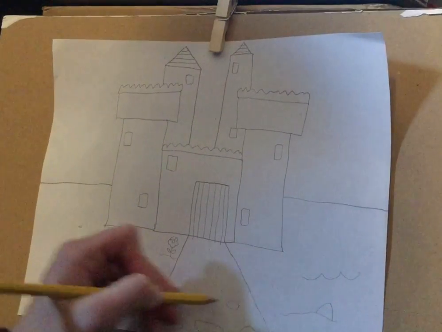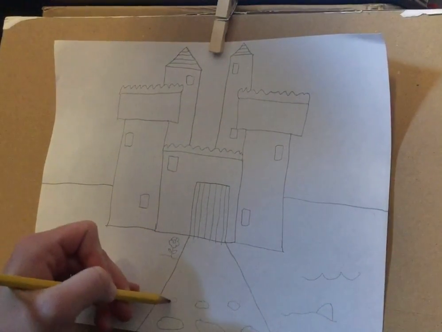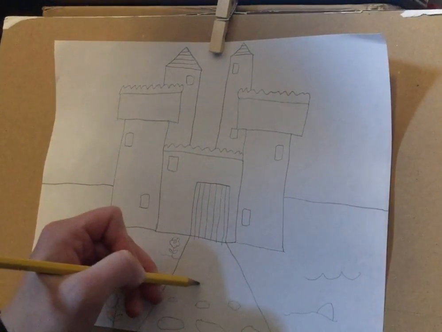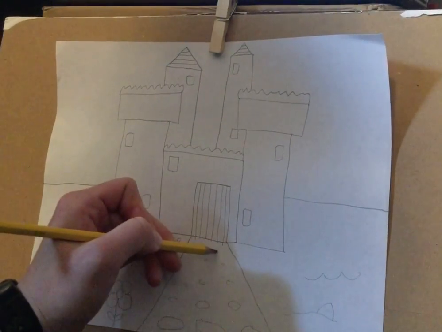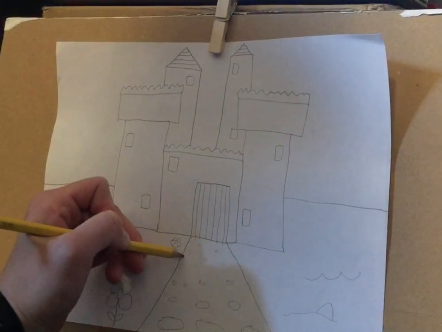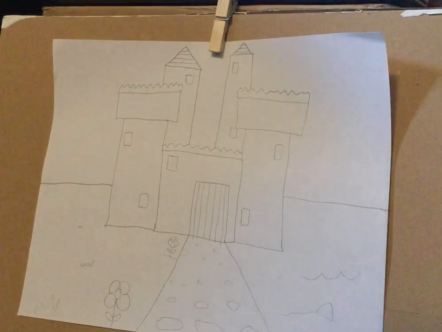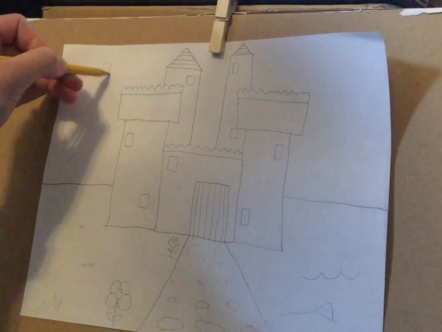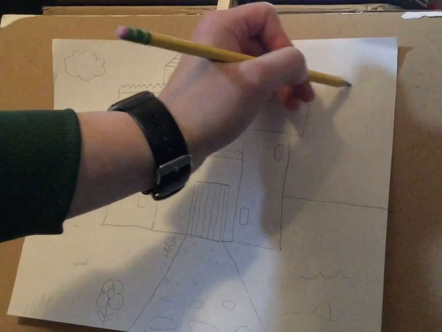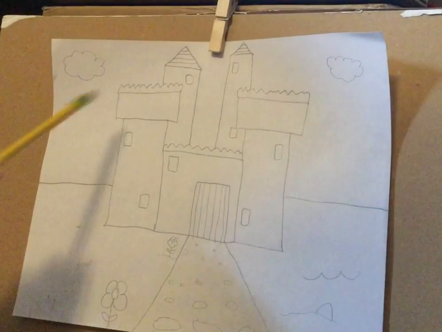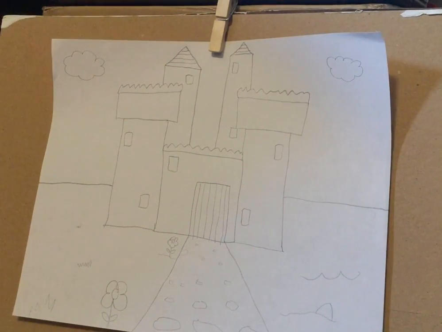And then your ovals are going to get smaller as you get closer to your castle. They're going to be itty bitty way back here. If you want to add some clouds in the sky, you can add some clouds. If you want it to be nighttime, you can add stars or a moon, whatever you want this to look like.